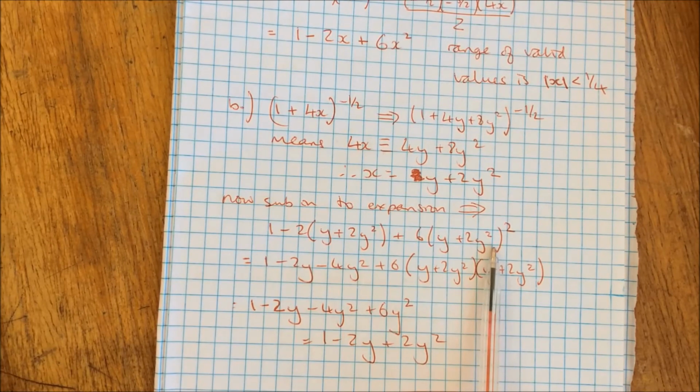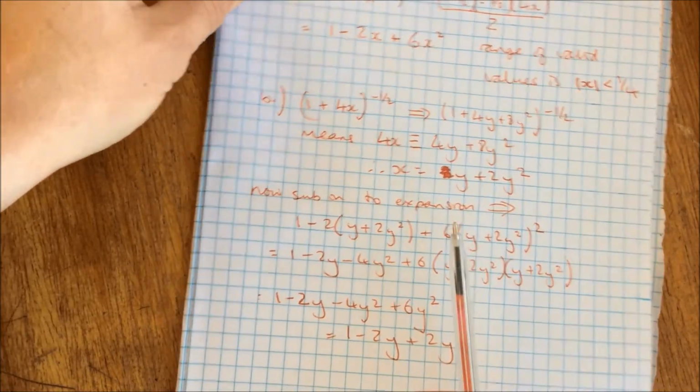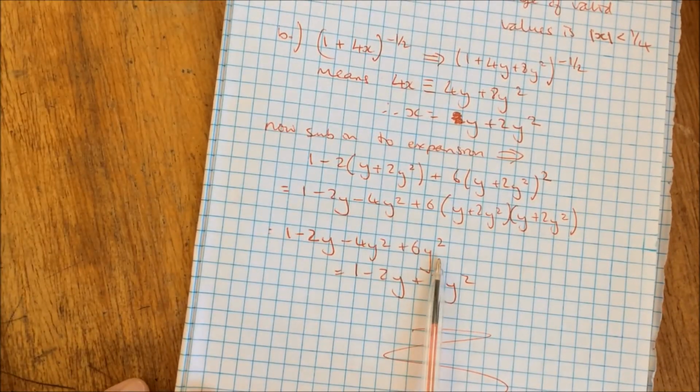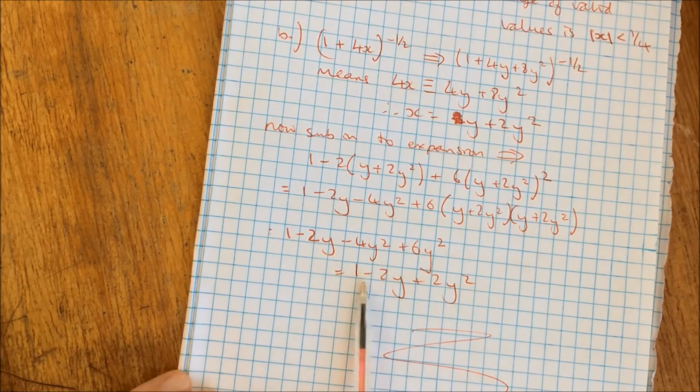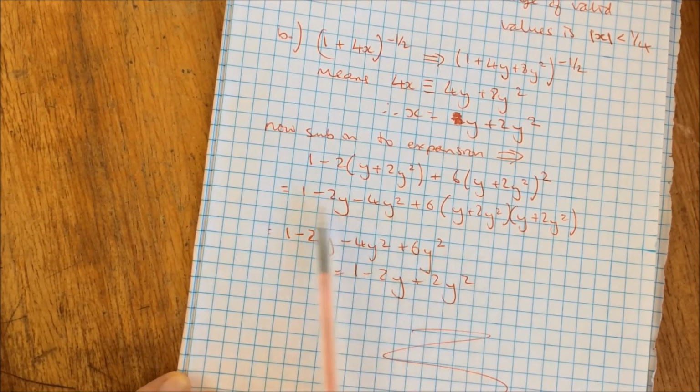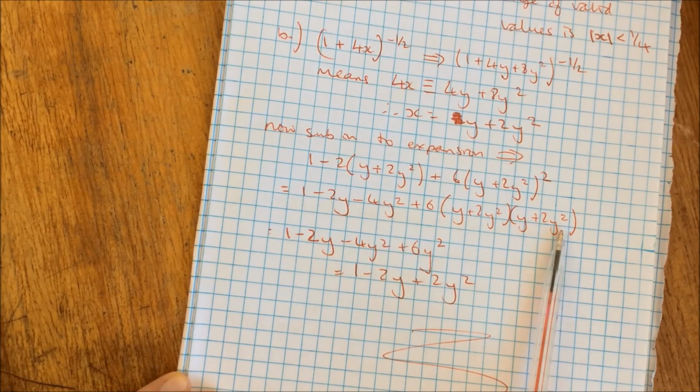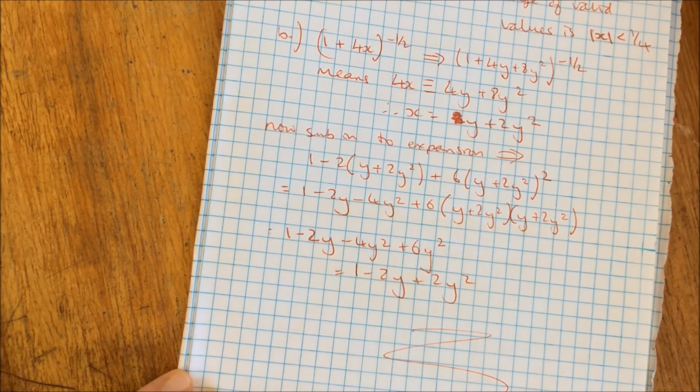Square this bracket. Don't forget, this is a squared plus b squared plus 2ab. Multiply it all by 6. Take your time tidying it up. And for me, it all came out as 1 minus 2y plus 2y squared. Just take your time with the algebra there. There's nothing very tricky about it.